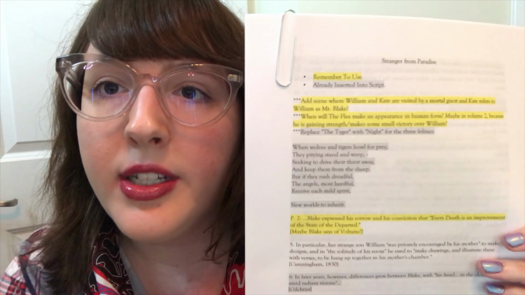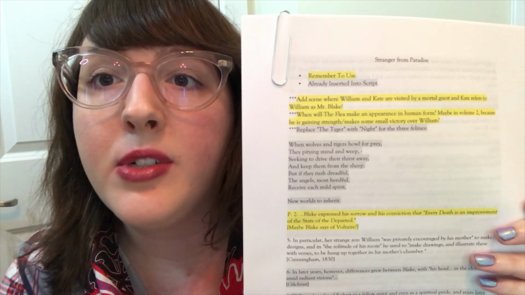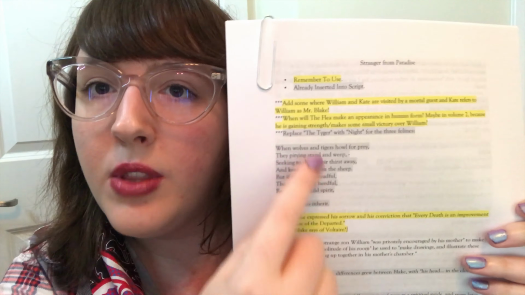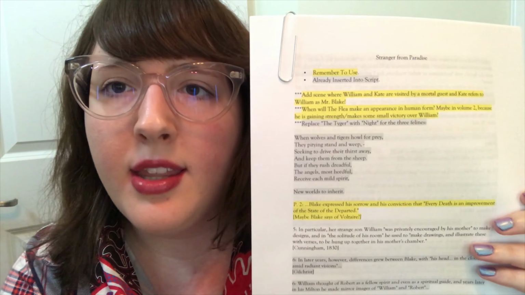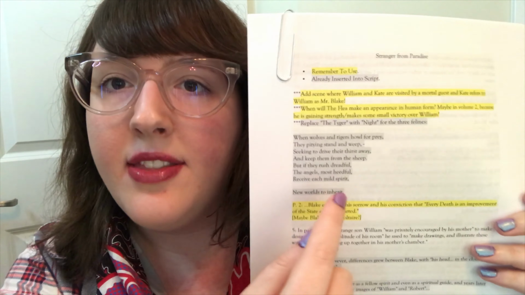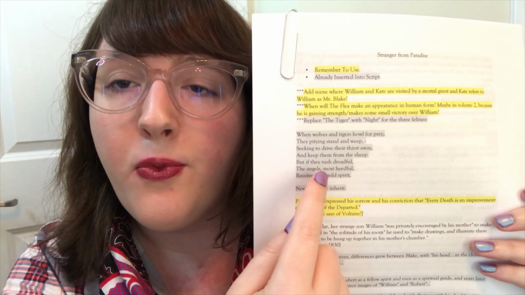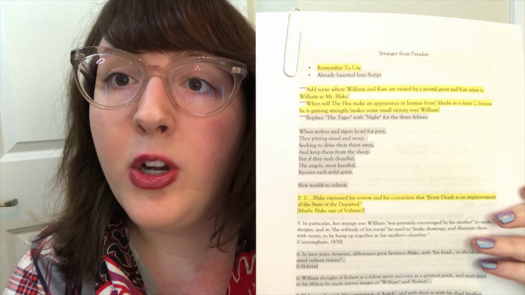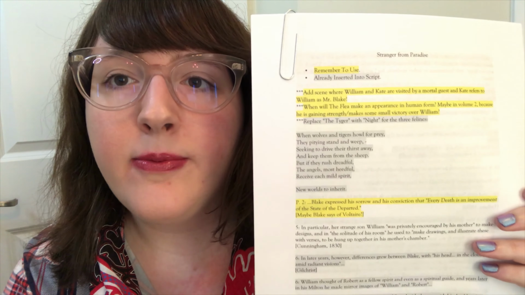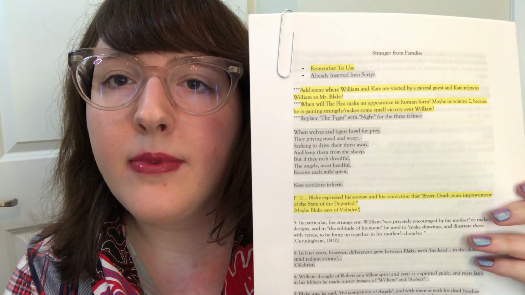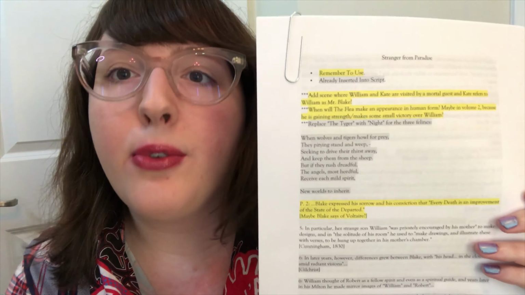I color-coded my notes to help me while I was writing my script. So the yellow highlighting was for things that were important that I didn't want to forget. And then the gray was for notes that I already put into my script, so I knew I didn't have to go back over that. So it's kind of just helping me sift through my notes.